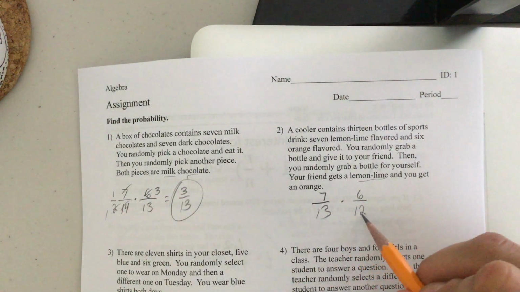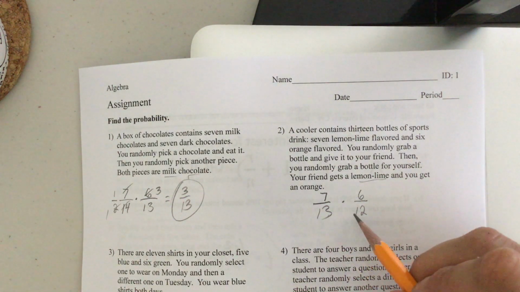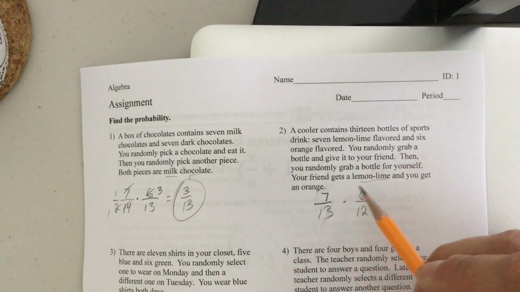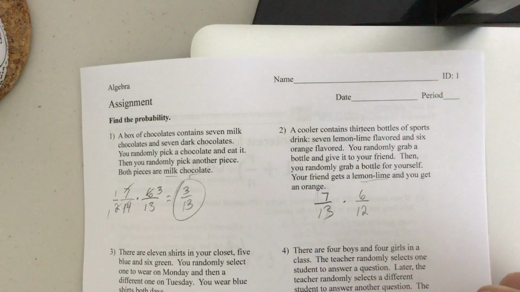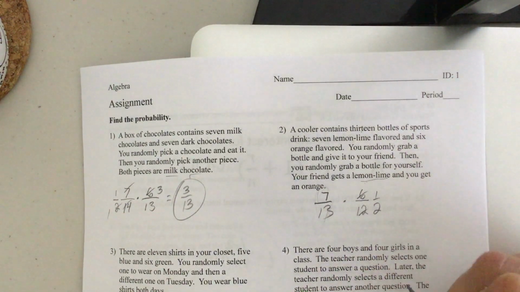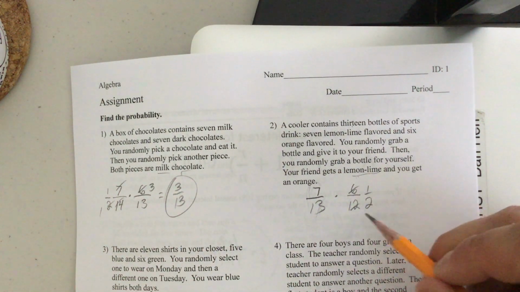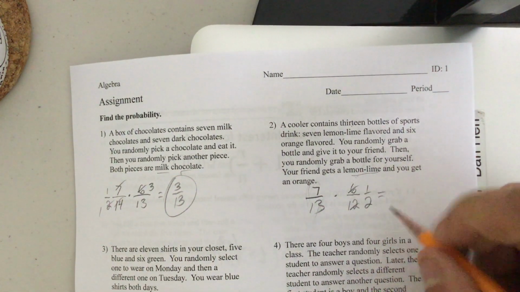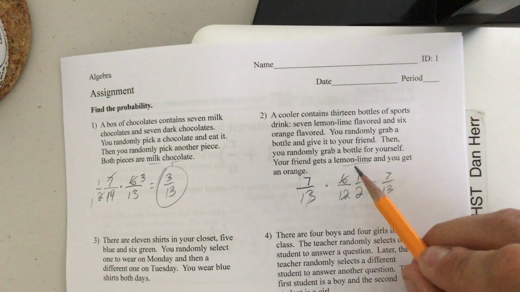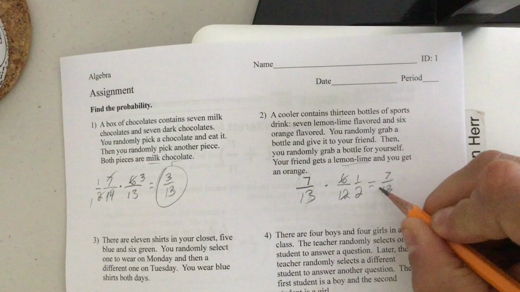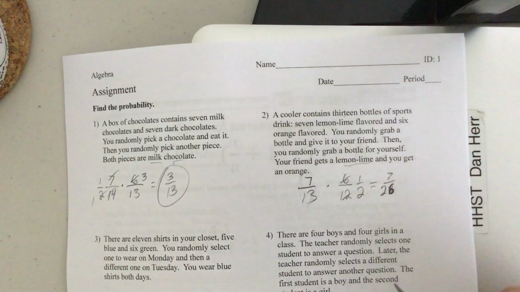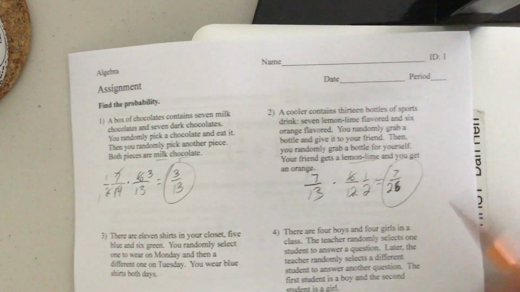Notice the 13 to the 12, that changed, but the 7 and the 6, they stayed the same because the first time we pulled lemon lime, the second time we pulled orange. Now, just like before we multiply, I highly recommend simplifying. The 6 over 12 simplifies to 1/2. That's all we can reduce, though, at this point. So the chances of you grabbing a lemon lime and then an orange are 7 out of 26, as I almost mismultiplied. Okay, let's keep rolling.